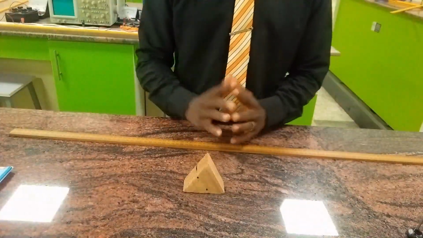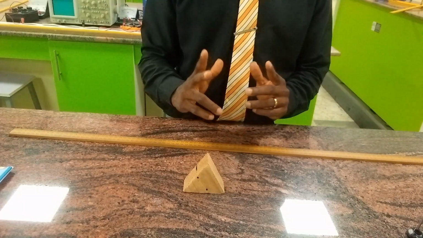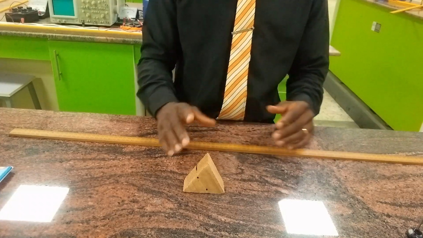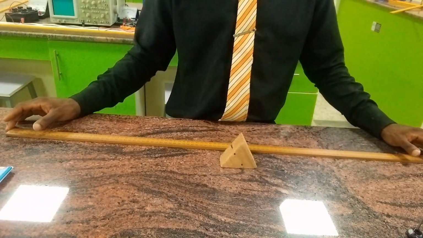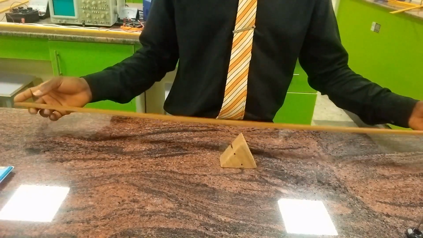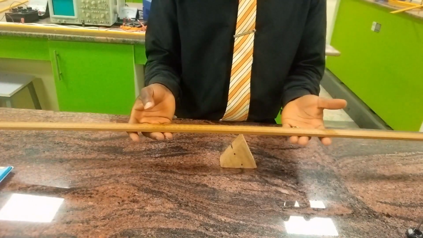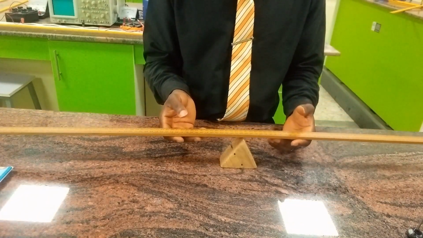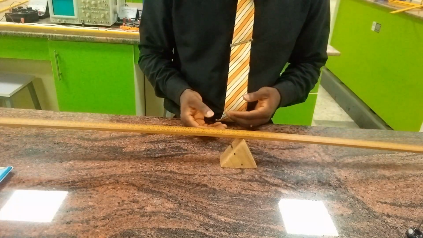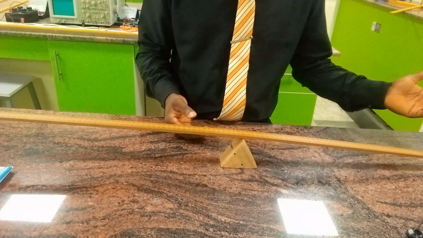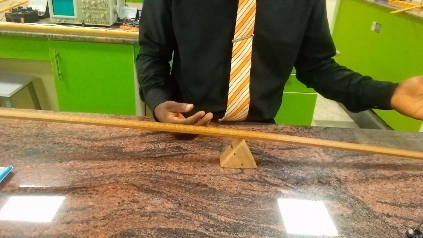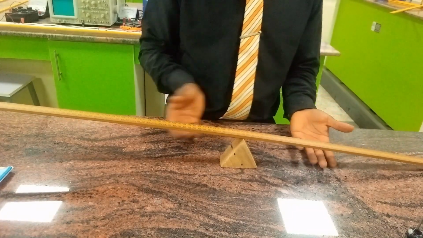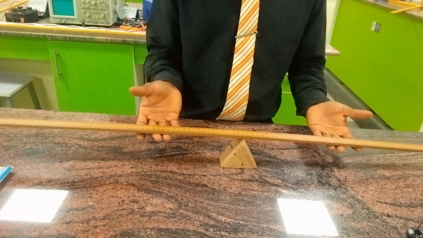Okay guys, this practical procedure is usually of two kinds, but the first thing we do is to balance this meter rule so that we are able to get the center of gravity, which we call G. To balance this meter rule, I'll put it on the knife edge. Now it's falling towards the left hand side, giving us a sign that the weight is towards the left. So where am I to move it? I will move this meter rule towards the right.